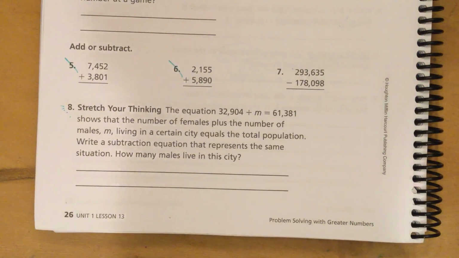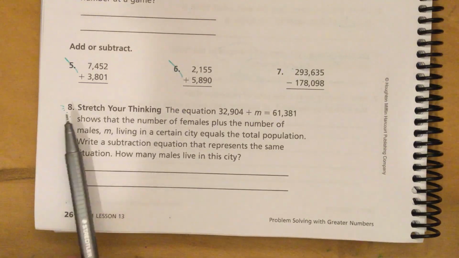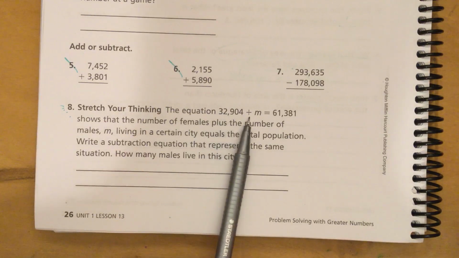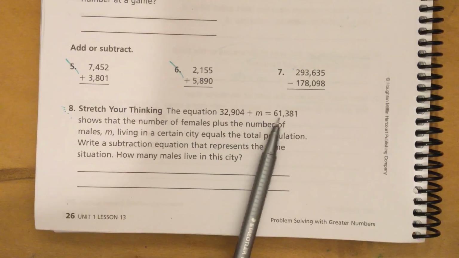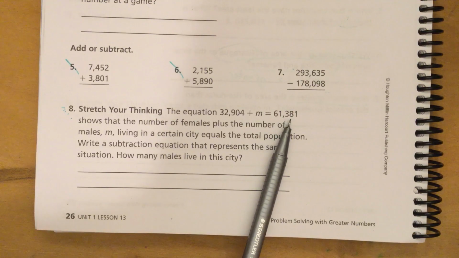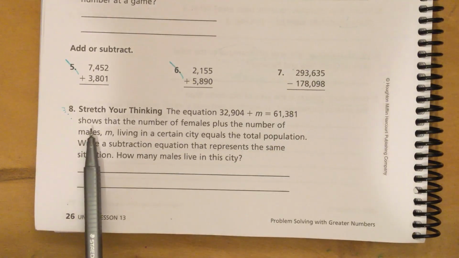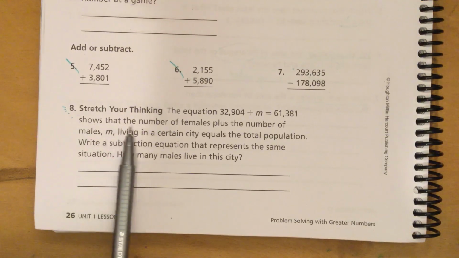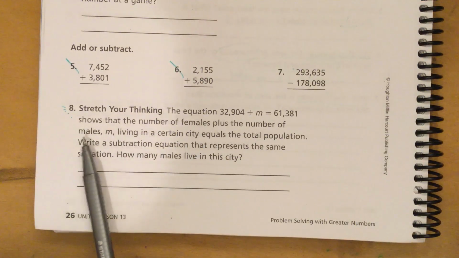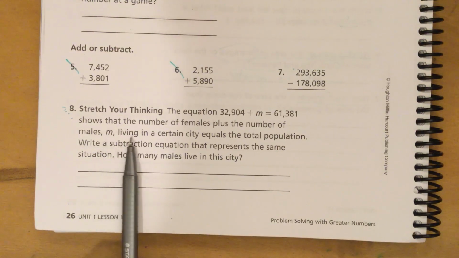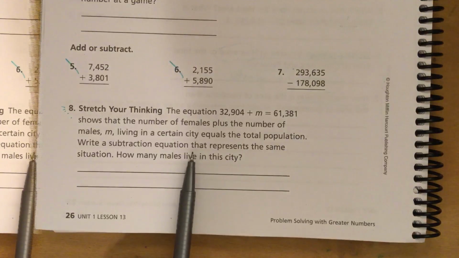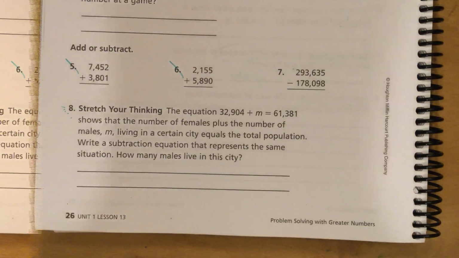So I'll read it out loud and explain a couple things for you. So it says, stretch your thinking. The equation 32,904 plus m equals 61,381. So that shows that the number of females plus the number of males, which is m, living in a certain city equals the total population. Write a subtraction equation that represents the same situation.